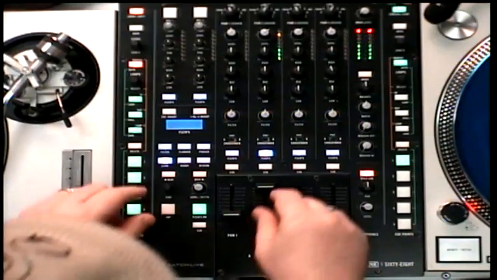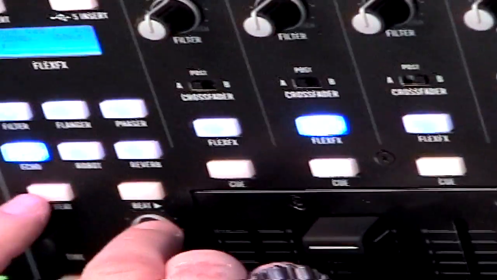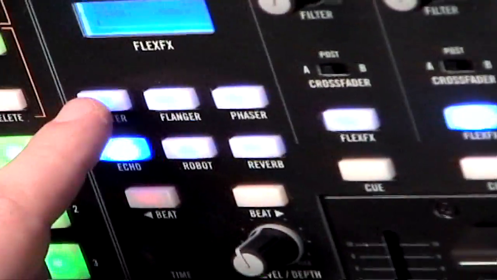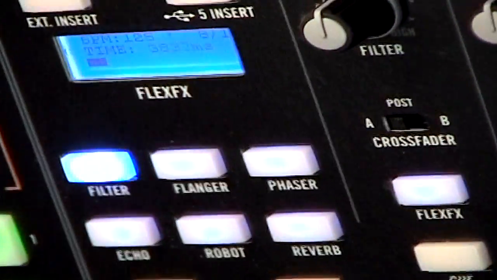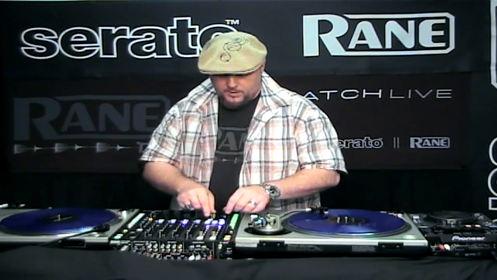Now as you switch from effect to effect, the 68 remembers the settings you have for each effect, so you don't have to jump out of effect, come back to it, and reset it to where you had it before. So if I set this echo to a really short echo and go to my filter, let's say I have a longer filter sweep, and go back to my echo, it remembers that's on a really short echo. I can go back to my filter, and it's still set to that longer filter.